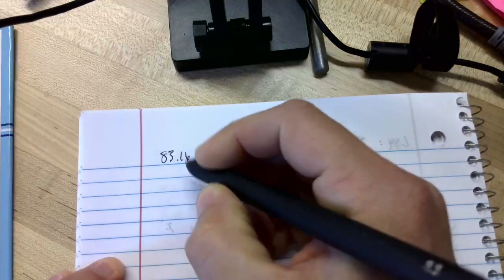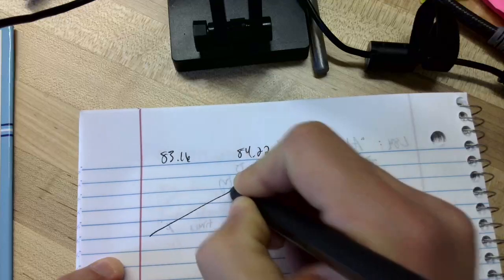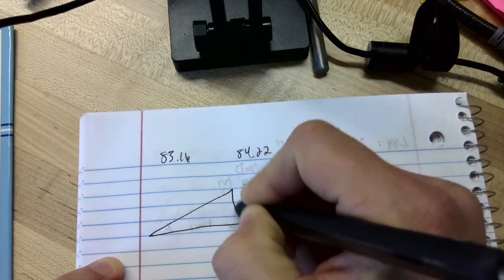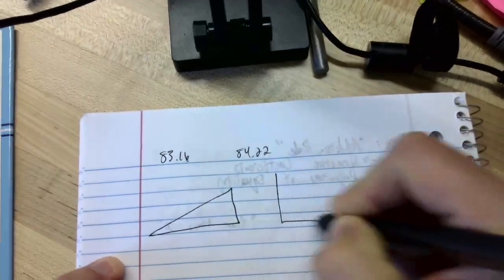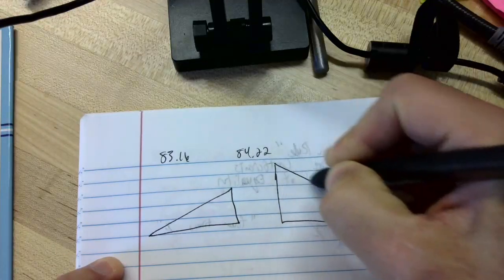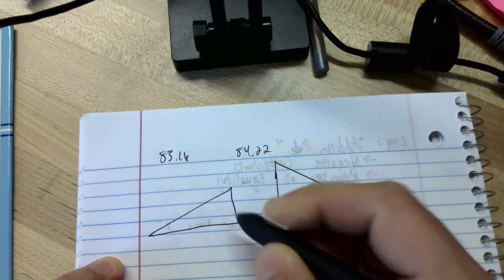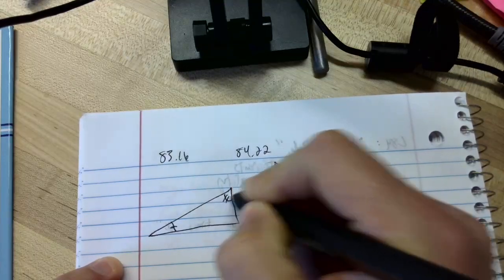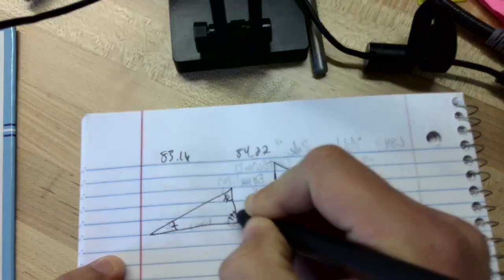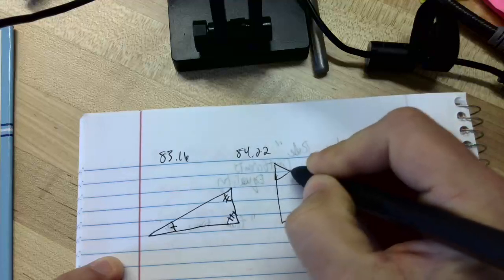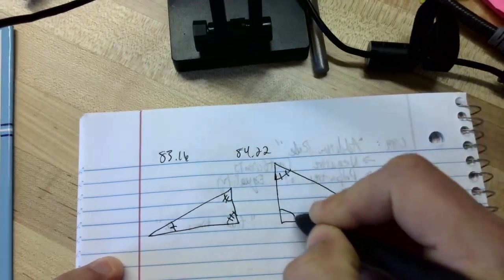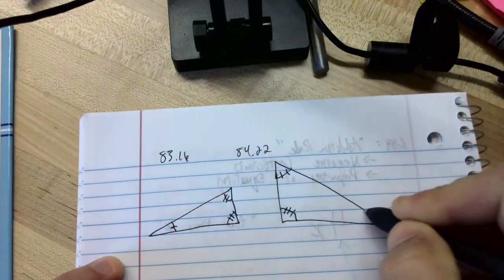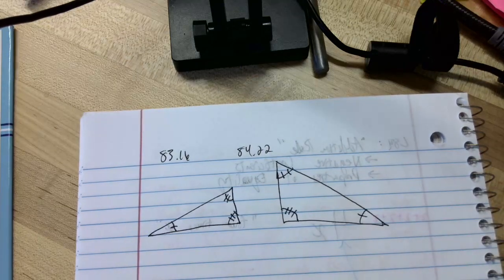We have two triangles, and I was reminded just recently of making sure you pay attention to the orientation of these. So I'm going to go ahead and put some of the markings here because that does matter. You got to pay really close attention to how they might be flipped or turned or however. I made that mistake on one of these recently.